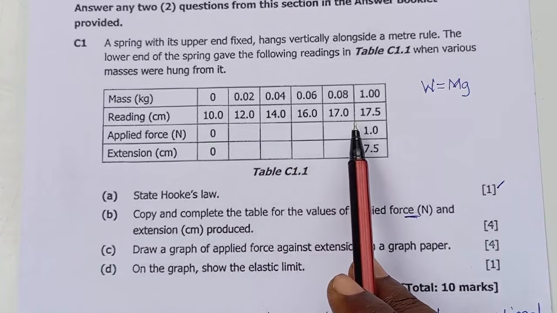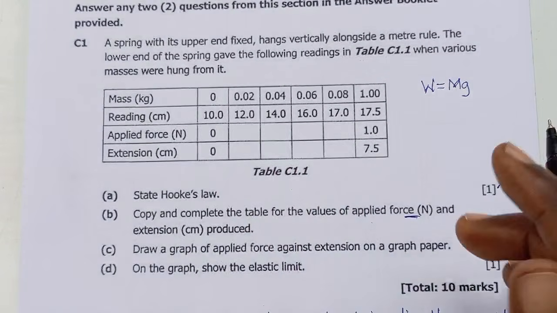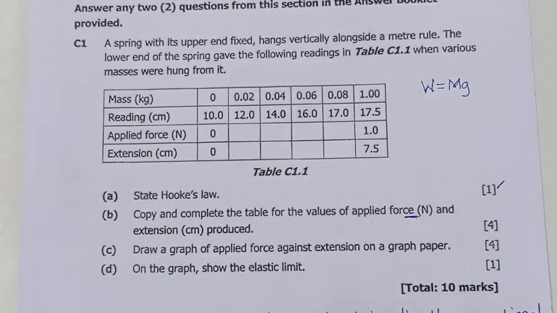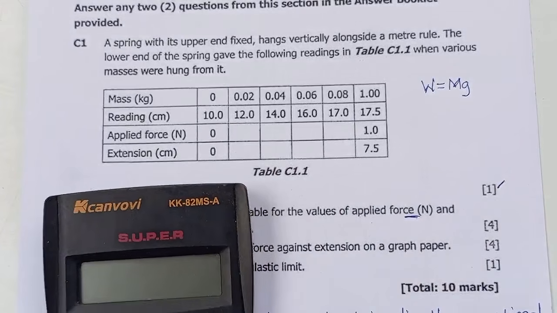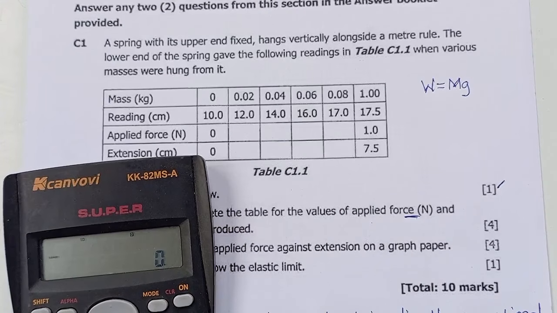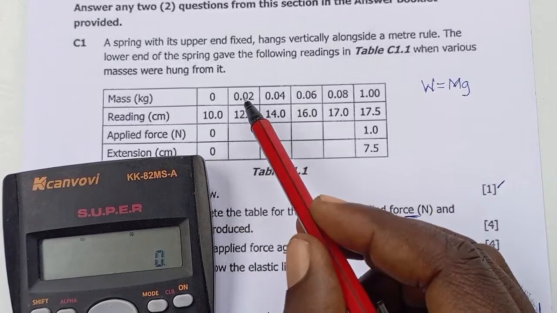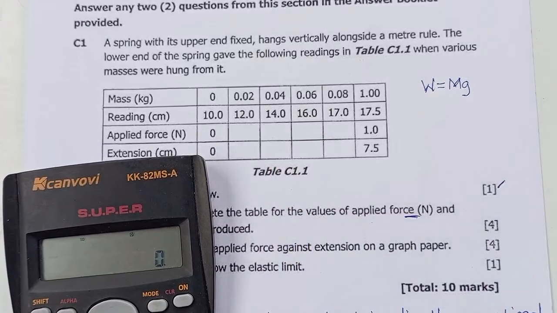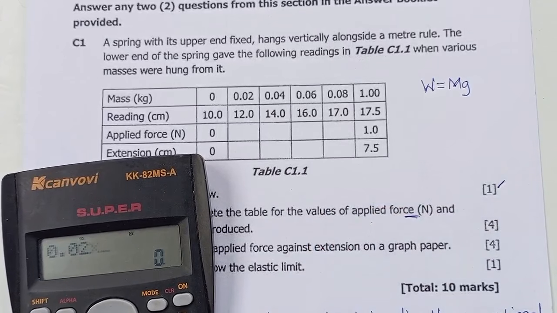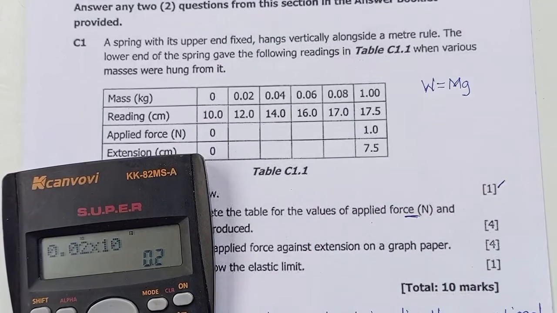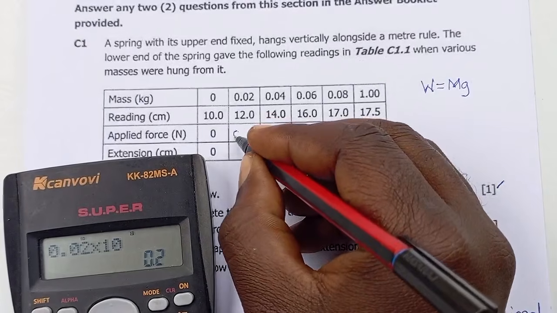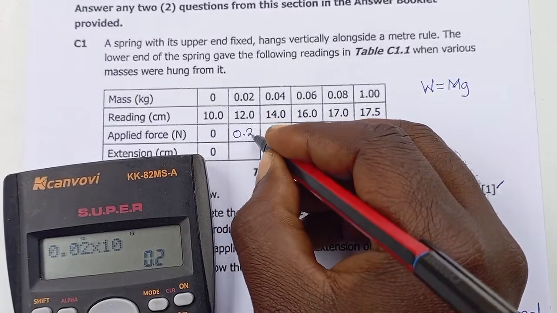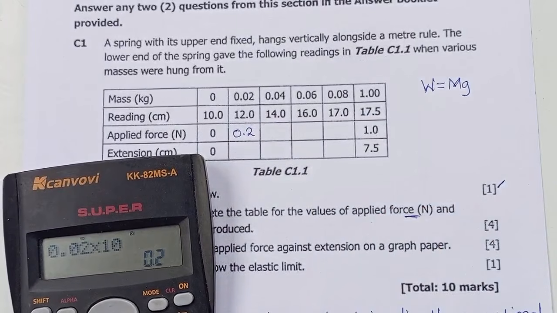So this is the particular formula that we are going to be using to fill up these gaps. When we go to the first one, you need to get your calculator. I turn it on. For this one, what is the mass? The mass is 0.02. Then acceleration due to gravity, that is what? 10. So I get 0.02 times 10. What is the answer? 0.2. So meaning that here I've got 0.2. This is what you need to do.